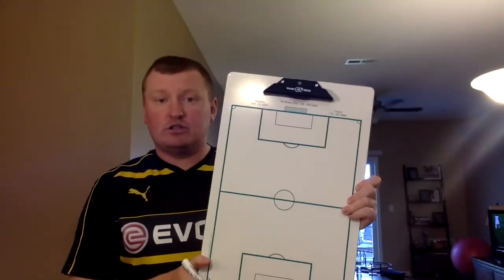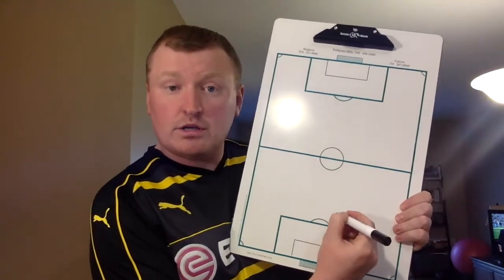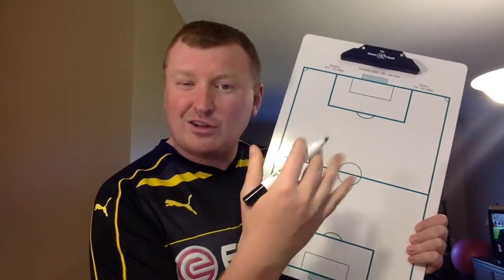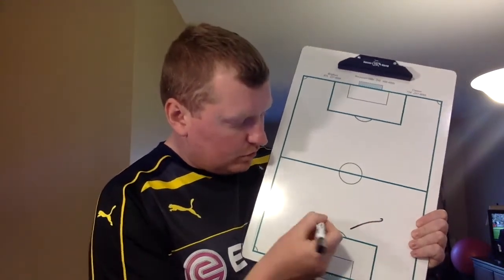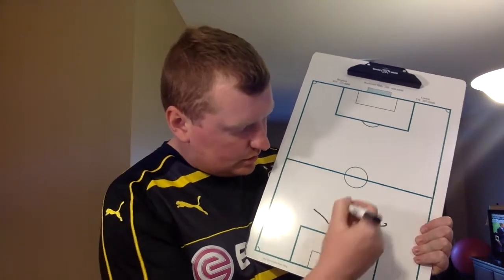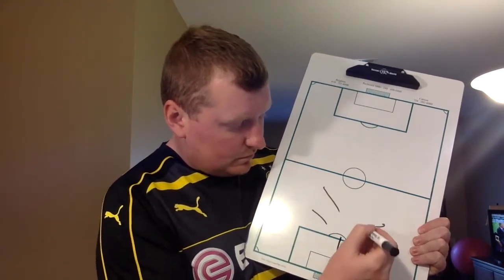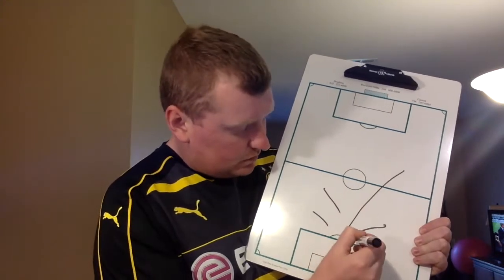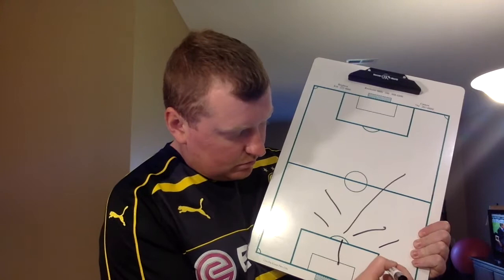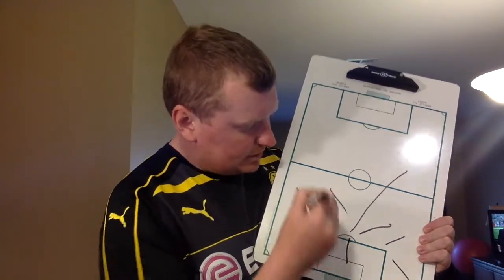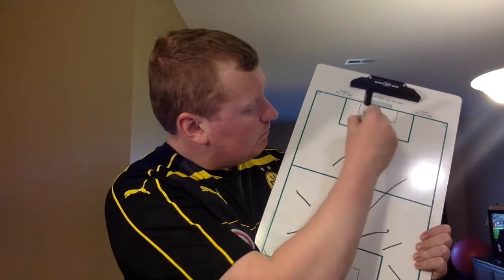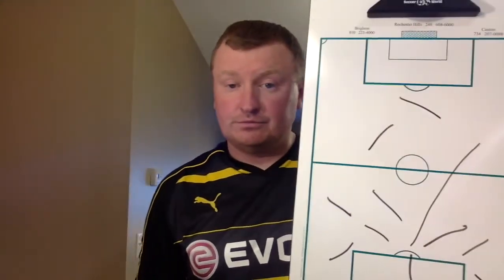I'm going to use this huge board, and what you can do is color code this however you want. But what you can do is line just different passes of what your player was able to do. That's one way that you can really see how they are progressing. So then you can compare stats from game to game.